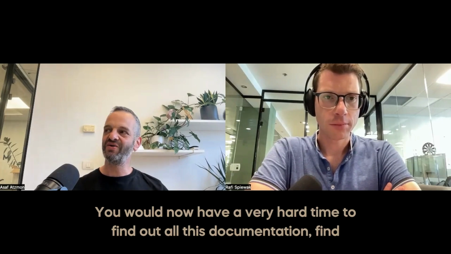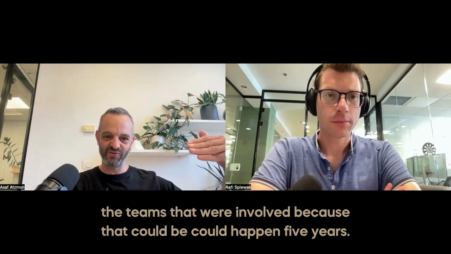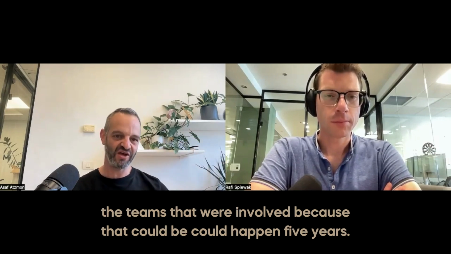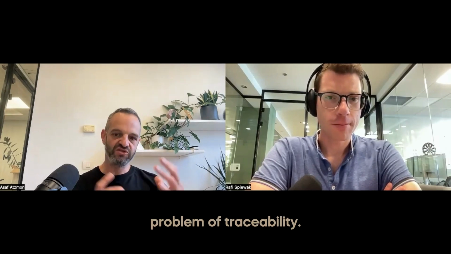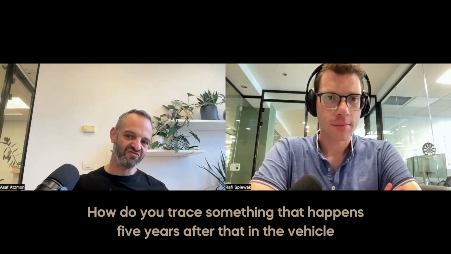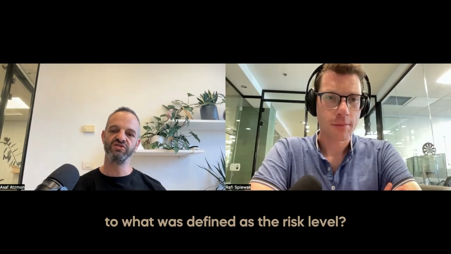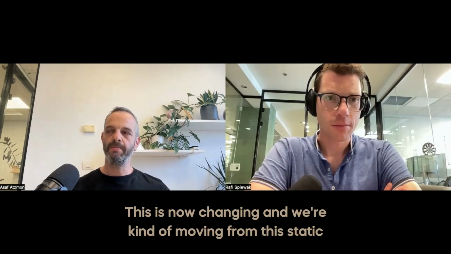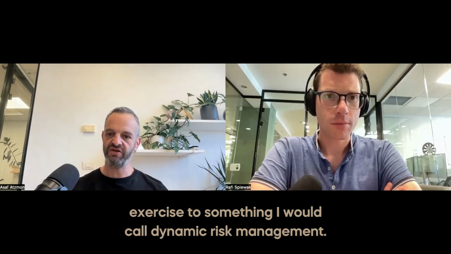You would now have a very hard time finding all this documentation and the teams that were involved, because that could happen 5 years after the Tara was conducted. And in general, you had a problem of traceability. How do you trace something that happens 5 years later in the vehicle back to what was defined as the risk level?